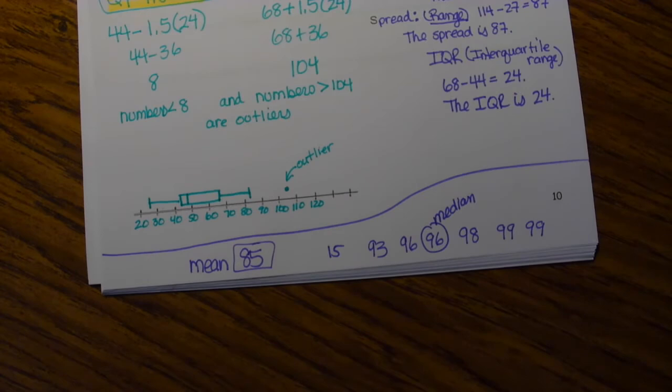Now, let's talk about a couple of things. If this was someone's grade and I said, why don't you come in and make that up to a 70, would it change the median? No. Would it change the mean?